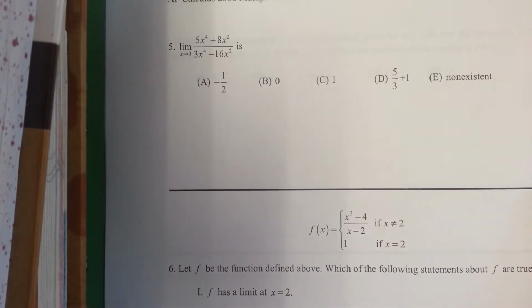I have about 4 minutes to go. Okay, so you can see that.